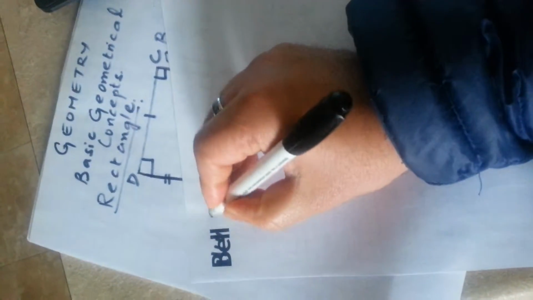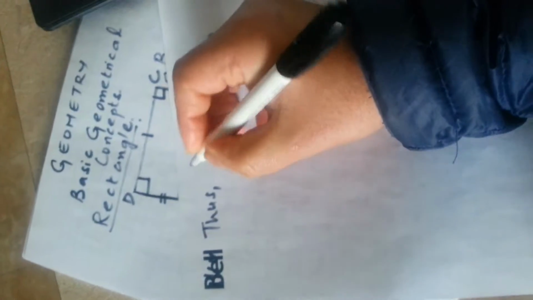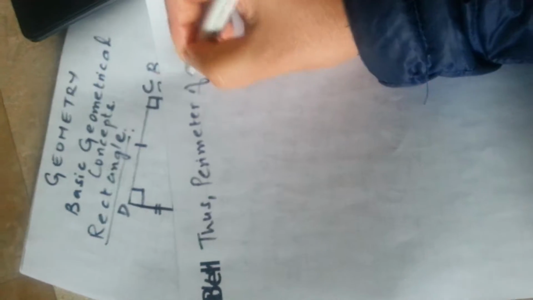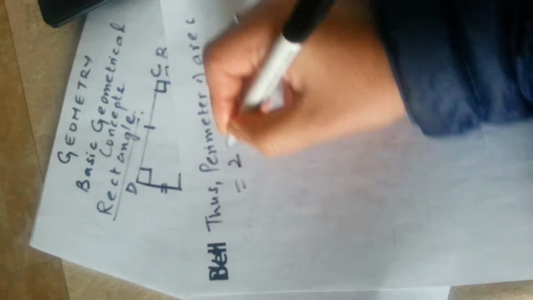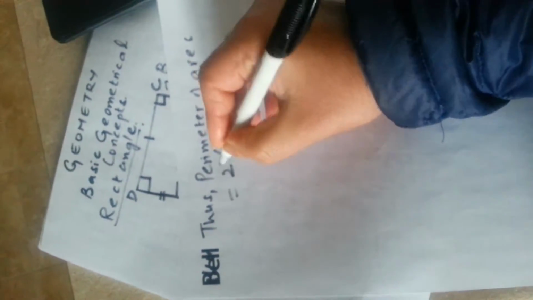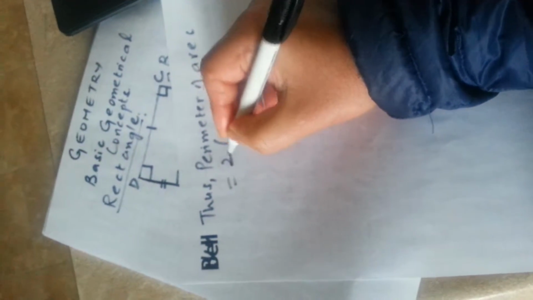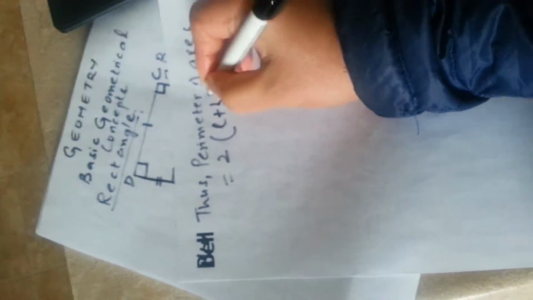So the formula is, thus, perimeter of a rectangle is equal to 2 into length plus breadth. If I write 2 and don't write a multiplication sign, it is implied, this means multiply. That's the formula that we derive for the perimeter of the rectangle.